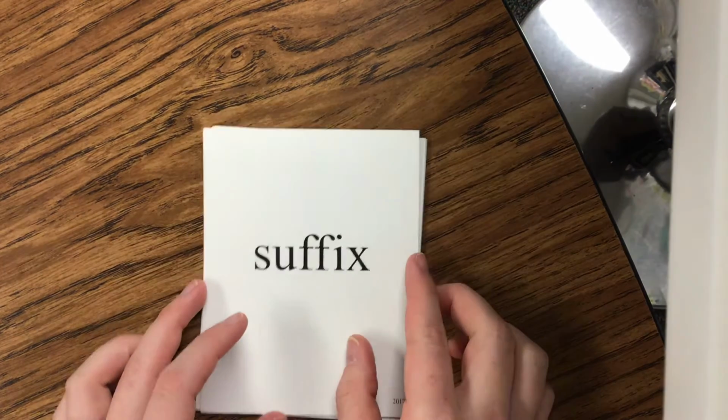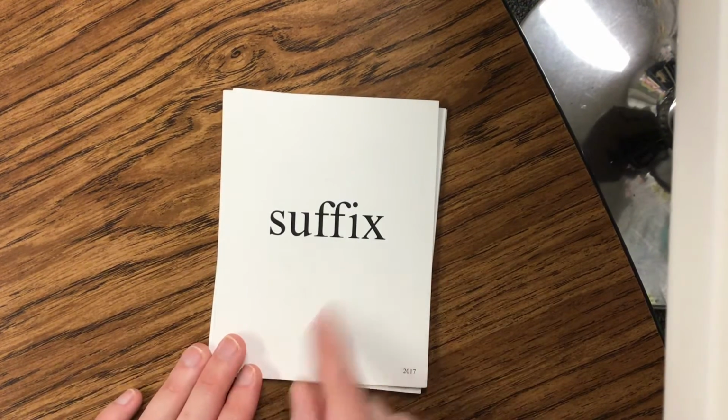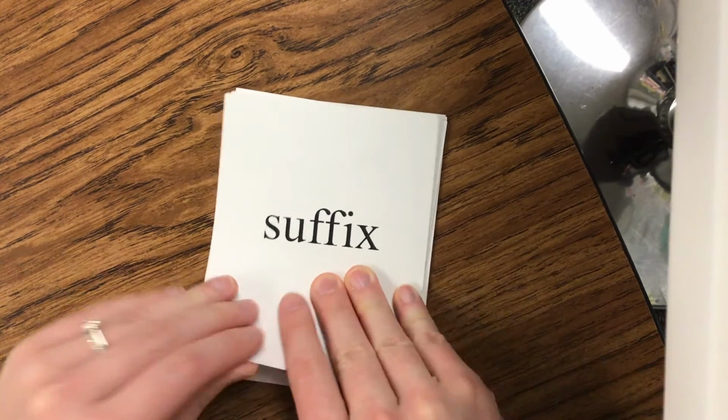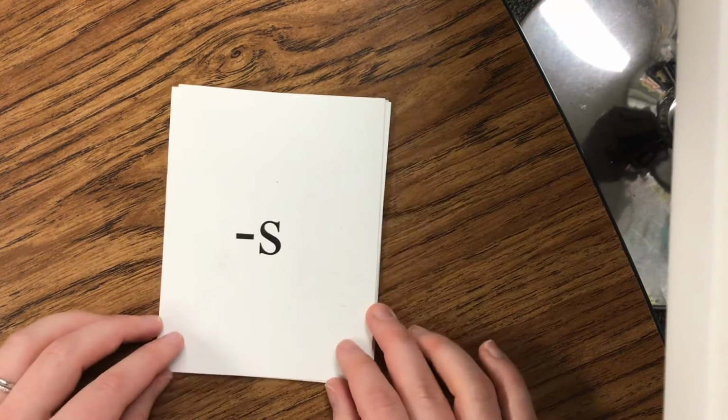Alrighty, friends, we are going to do short visual decks. Our first one is our suffix deck. Remember, a suffix is a letter or letters at the end of a word that slightly alters the meaning, right? So we have a letter or letters at the end of a word that slightly alters the meaning. Here are some examples of suffixes.